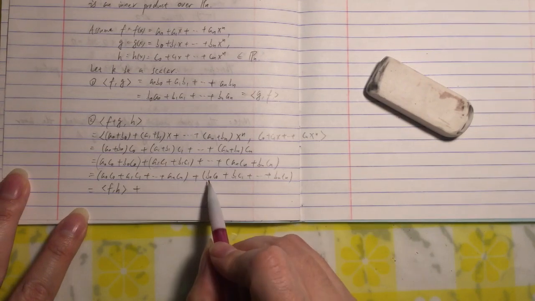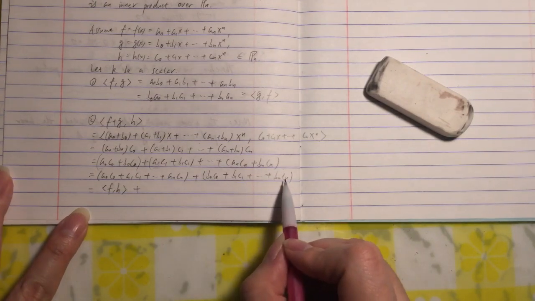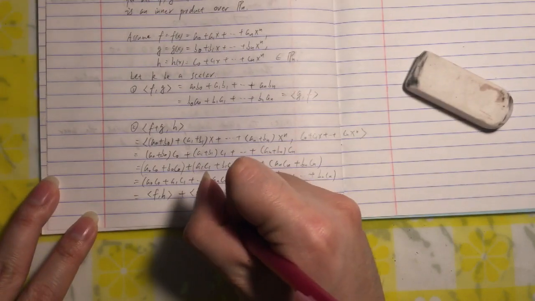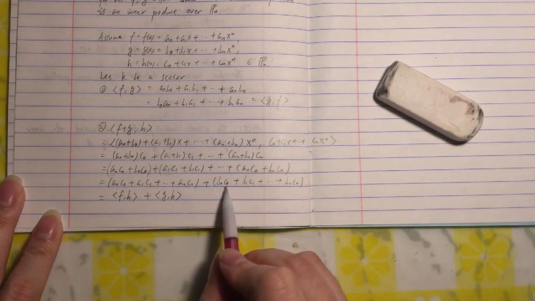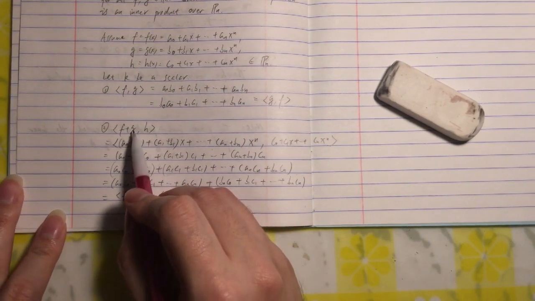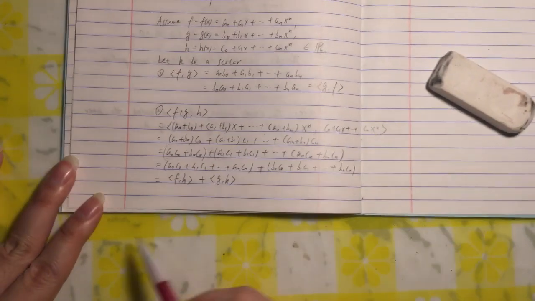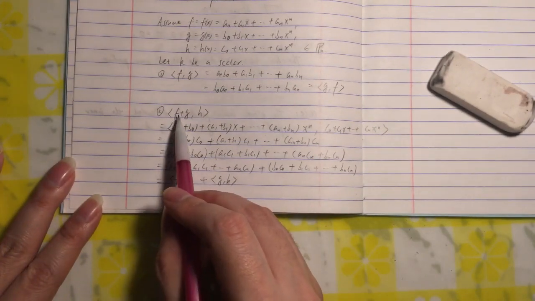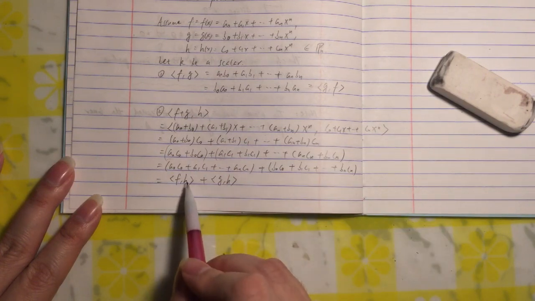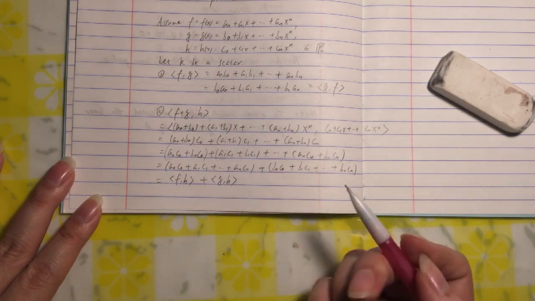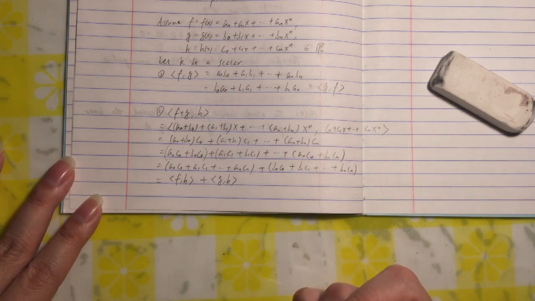Then b0 c0 plus b1 c1 plus ... plus bn cn is the angle bracket of g comma h, because the b's are the coefficients of function g and the c's are the coefficients of function h. So we have the angle bracket of f plus g comma h equals the angle bracket of f comma h plus the angle bracket of g comma h. So axiom 2 is satisfied.